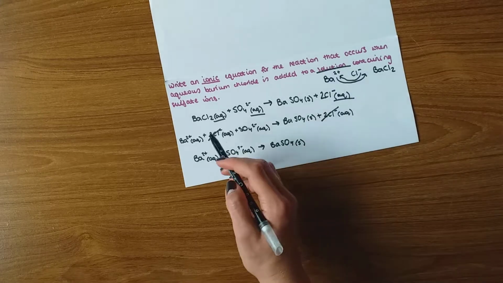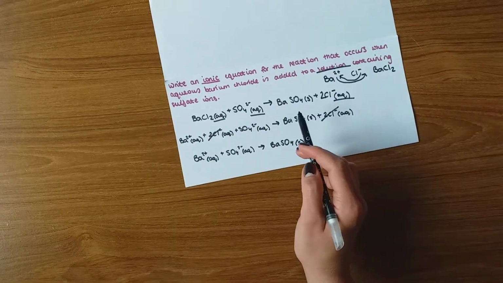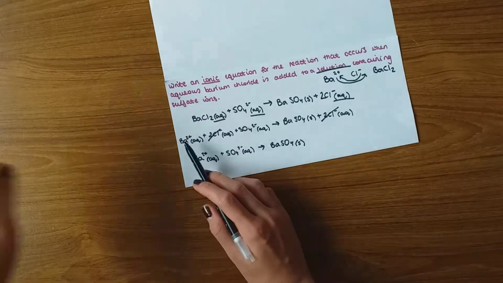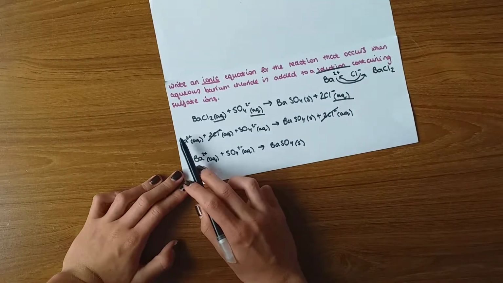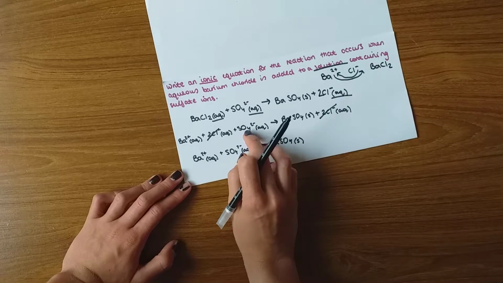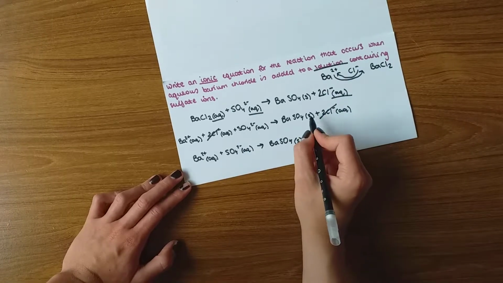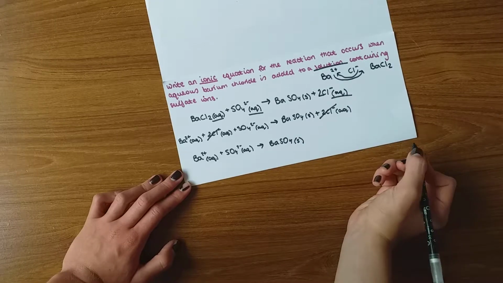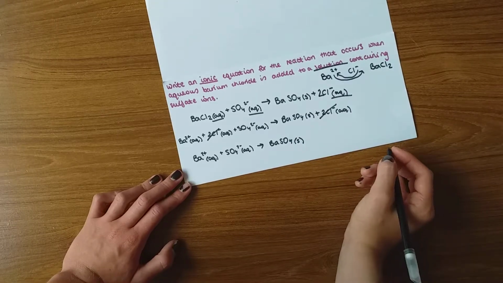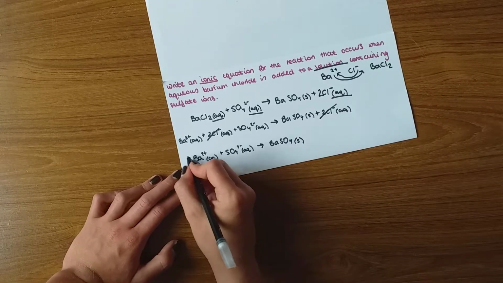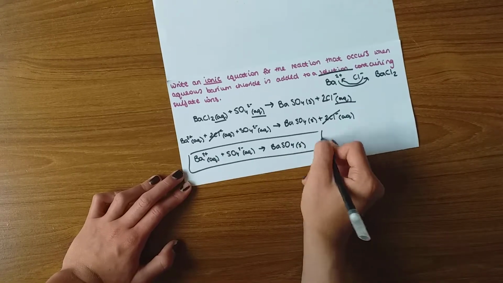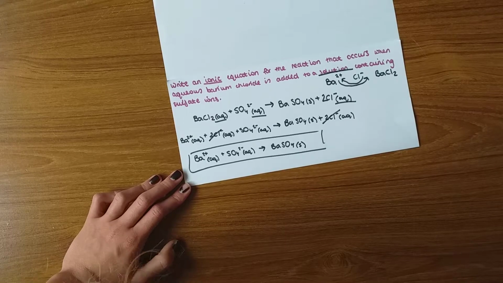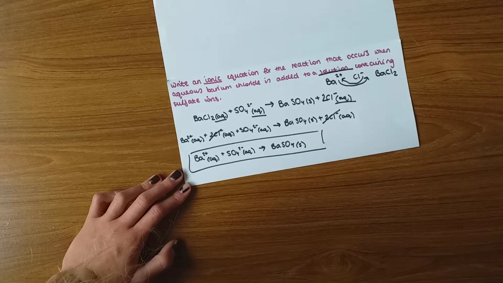As you can see, chlorine was aqueous on either side, so the ions will just flow in and all the barium ions were stuck together with sulfate ions giving us the precipitate, and then the chlorine ions were just left alone without anything happening to them. So this is the final ionic equation. It wasn't that hard to get there, but practice makes it perfect.